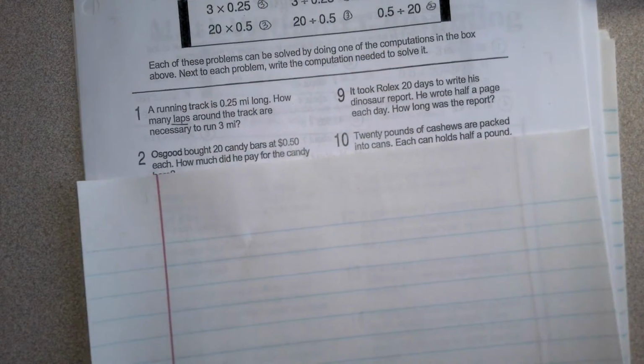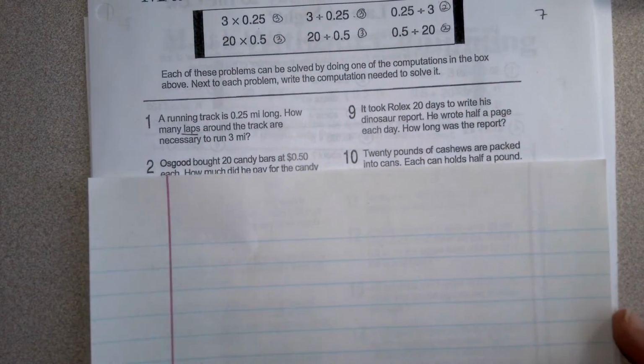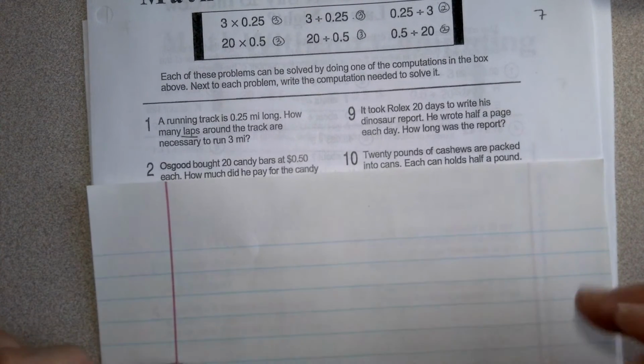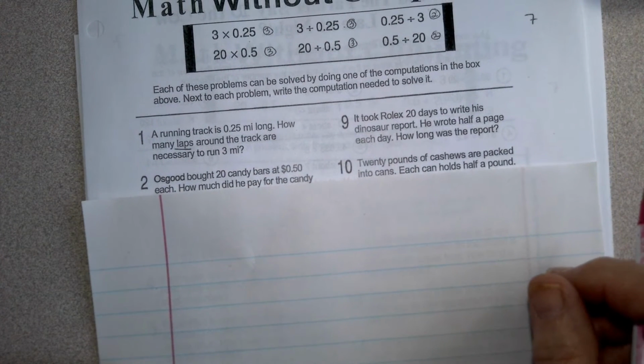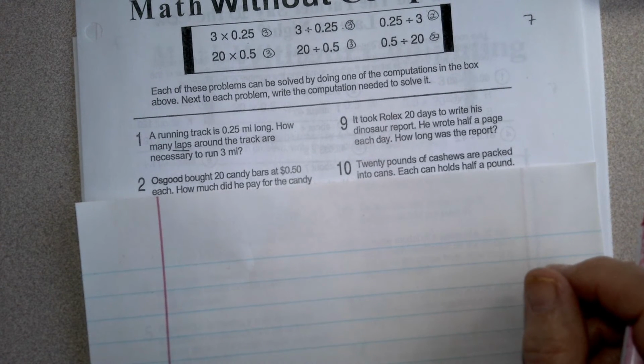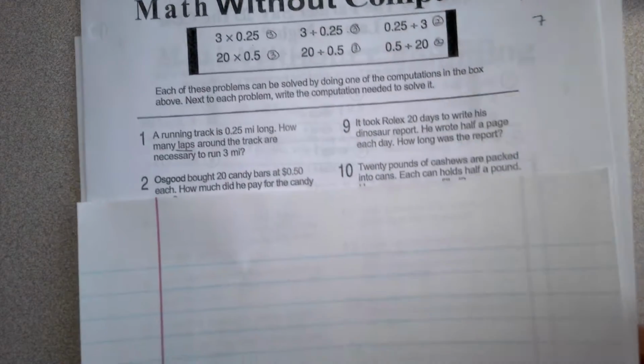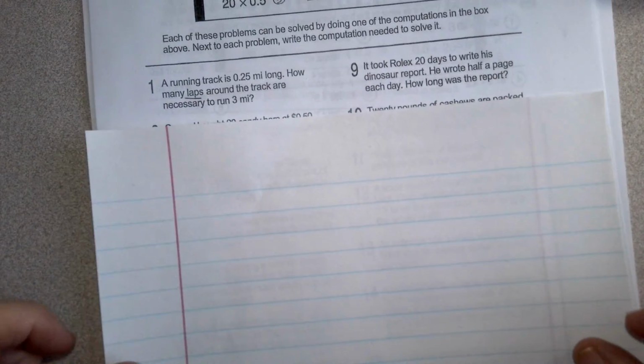Before I say a thing, who knows what you do? We would have to set out 3 divided by 4. Okay, what makes you say that, Fred? Because how many 0.25 are there? Okay, this shows you're a pure genius because you are right.